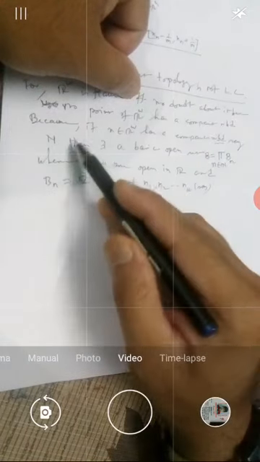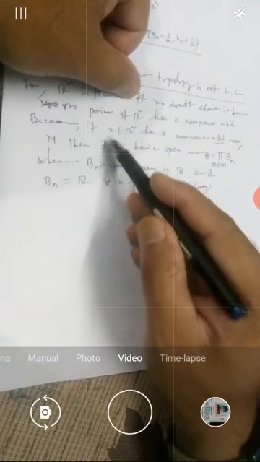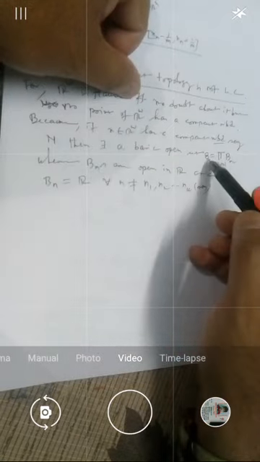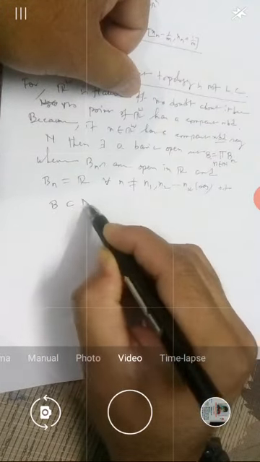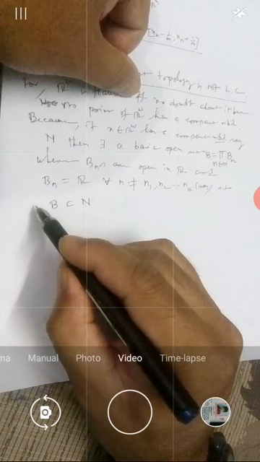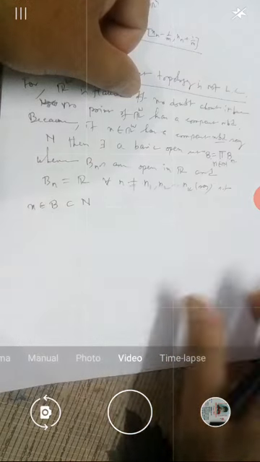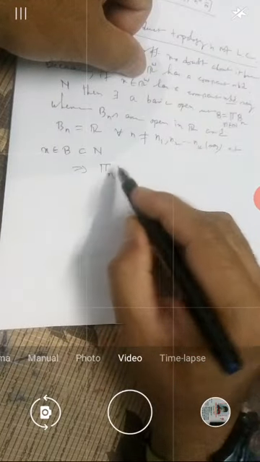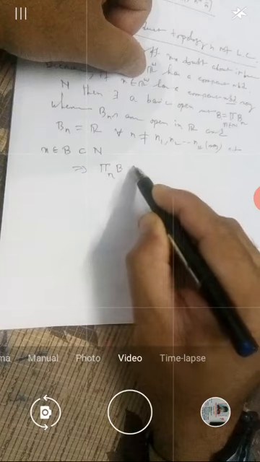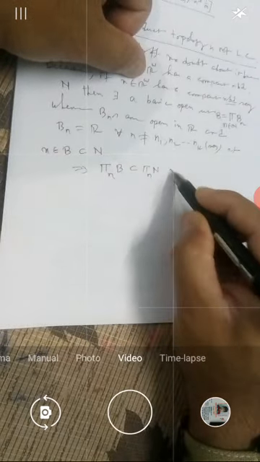So this N being a neighborhood of x, there exists a basic open set, this B looks like this, such that this B is contained in N, and x belongs to B by the definition of neighborhood. Now this implies pi n of B is a subset of pi n of N, the nth projection, for all n.